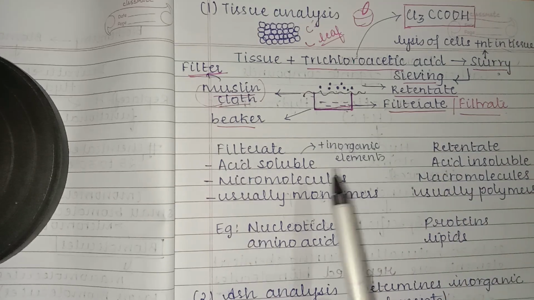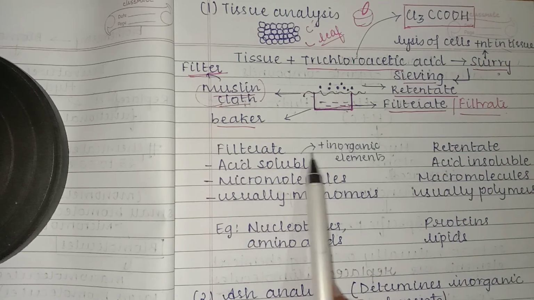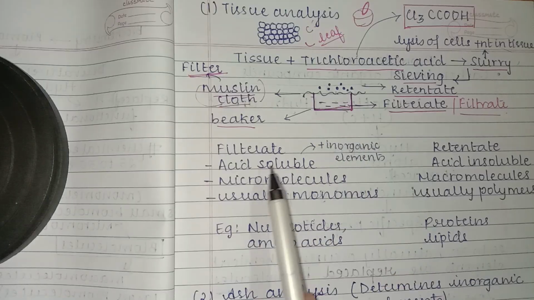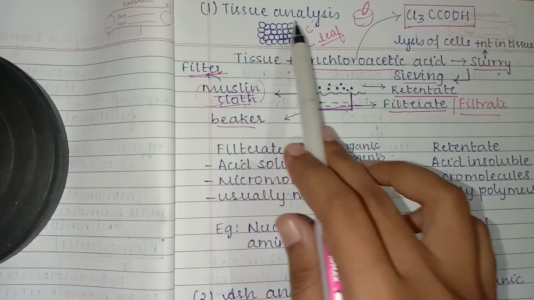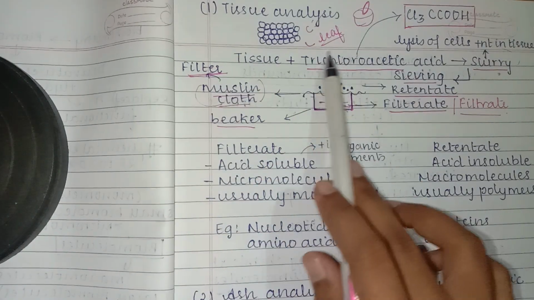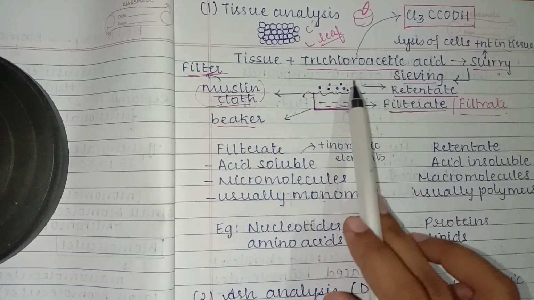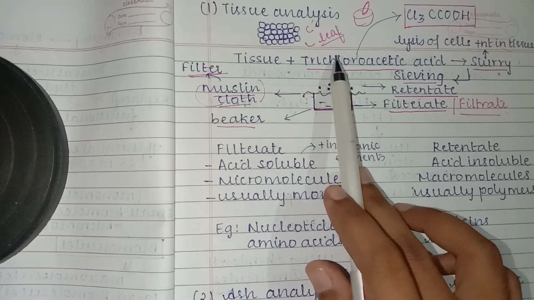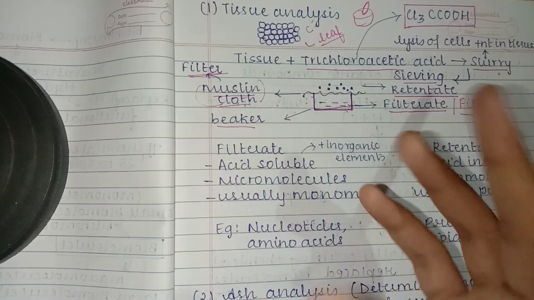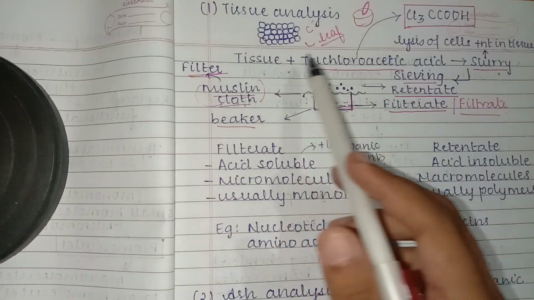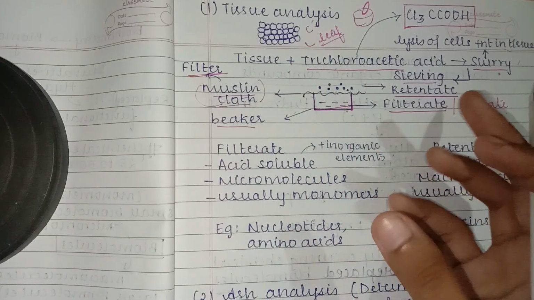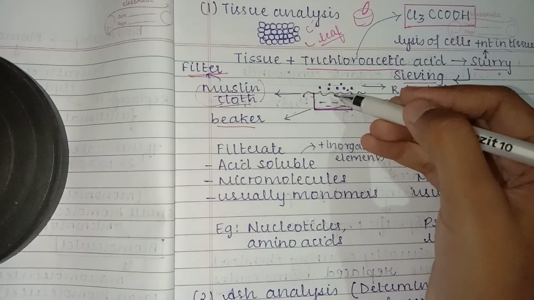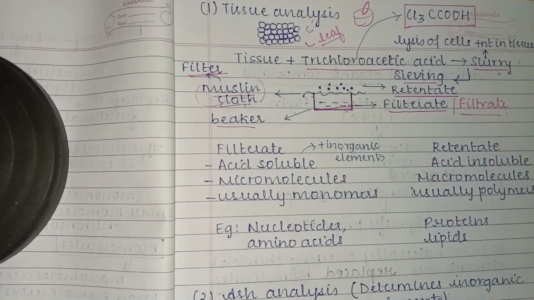Now the filtrate is acid soluble. Whatever contents are inside this beaker are acid soluble, because the tissue and the components of the tissue were soluble in this trichloroacetic acid. That is why they have become like a team. These two components, the components of tissue and the trichloroacetic acid, have become one substance, and they have come down through the holes of the muslin cloth.